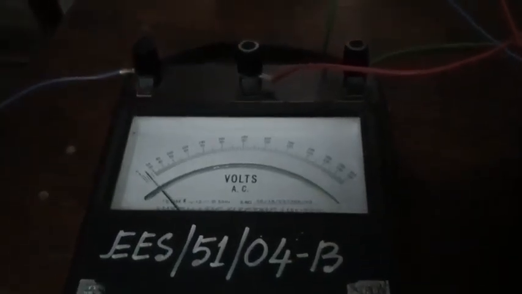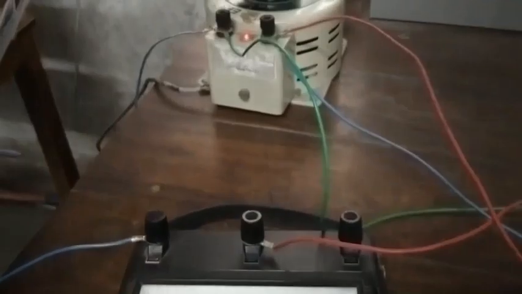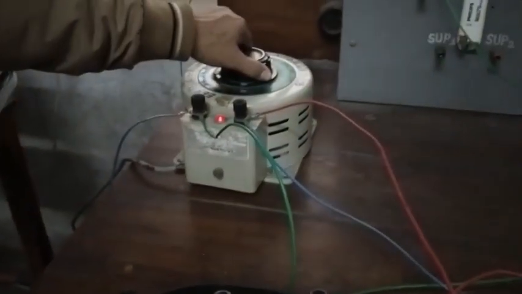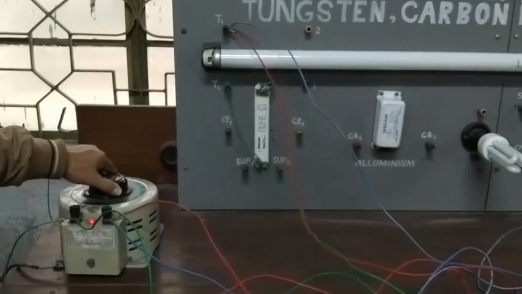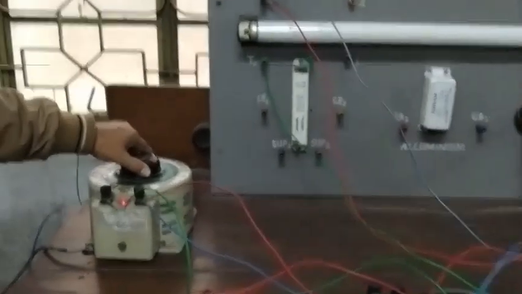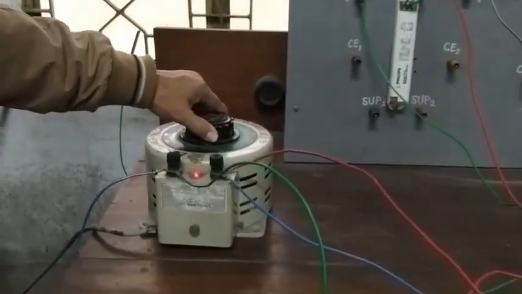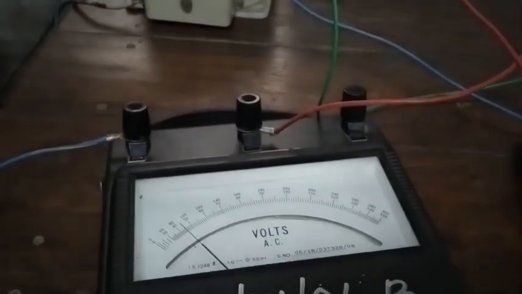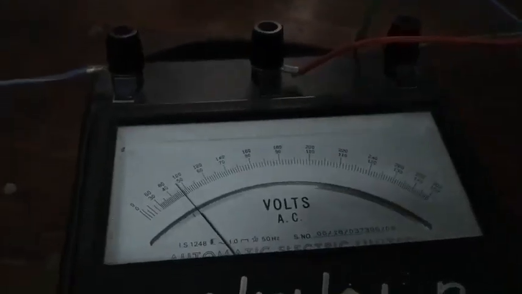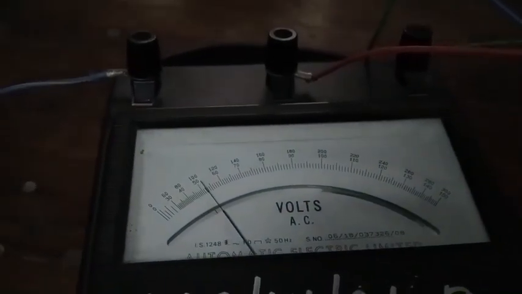So now slightly increase the voltage and you can observe the fluorescent lamp. The voltmeter gives the reading of voltage and we understand how much voltage is applied to the fluorescent lamp.